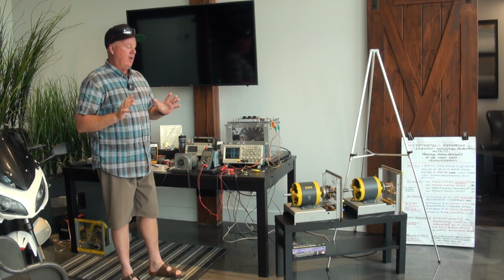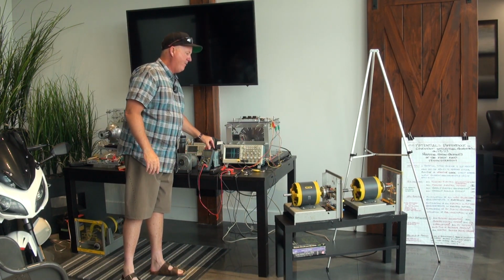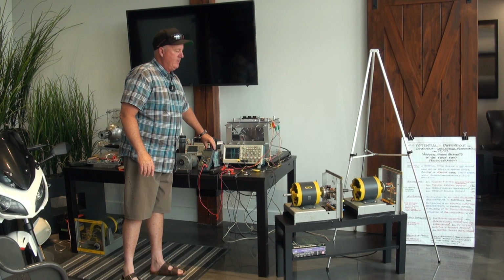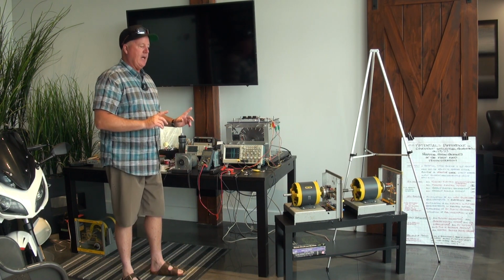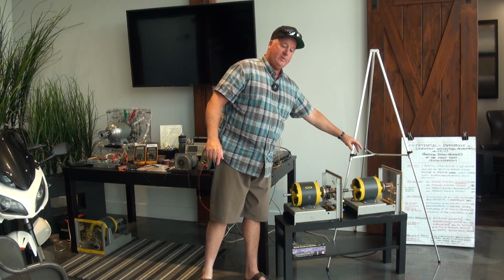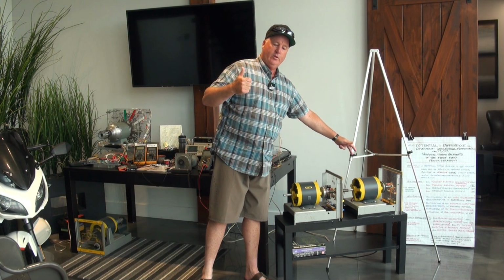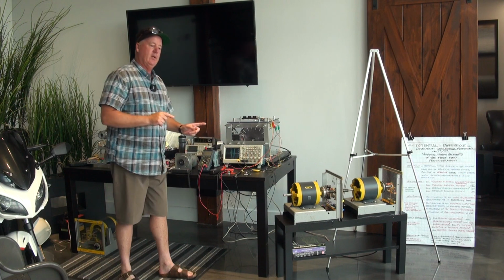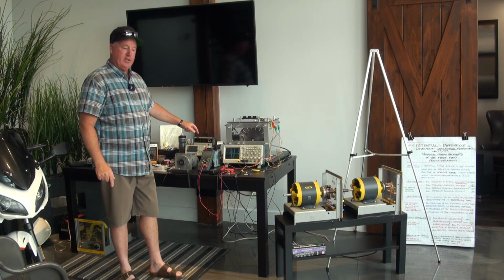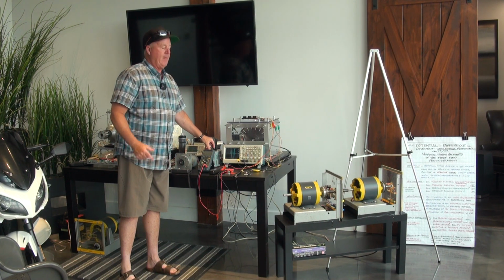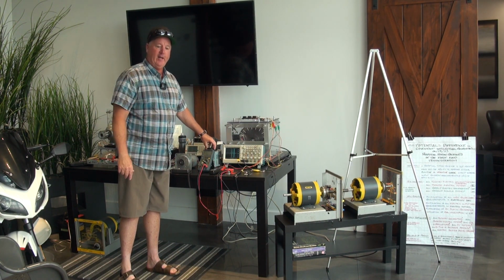Every law of physics in the world today says that if we want this motor to go faster, we have to put additional input energy into it. And this is a Faraday electric motor.